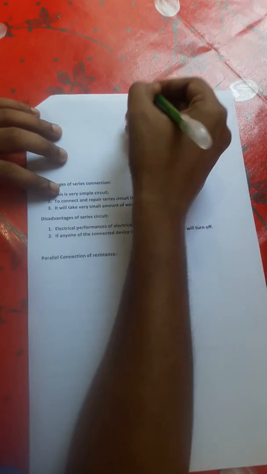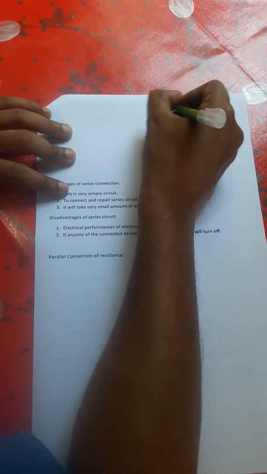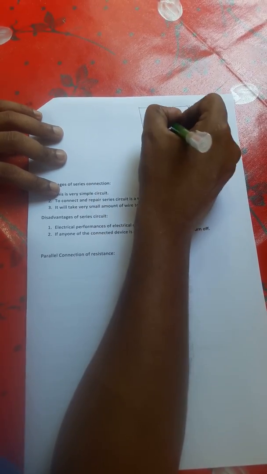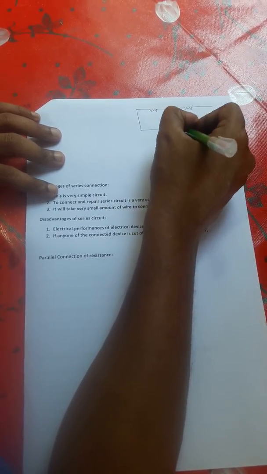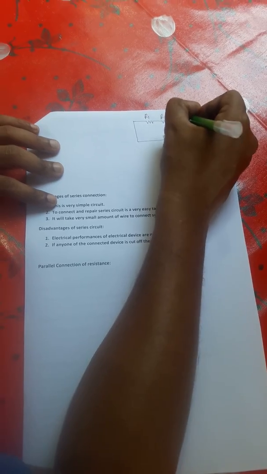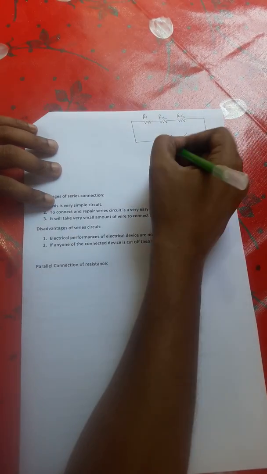Now I want to calculate equivalent resistance from this segment. Say, boys and girls, this three resistance is connected with a battery and a key. First one is R1, second one is R2, third one is R3.